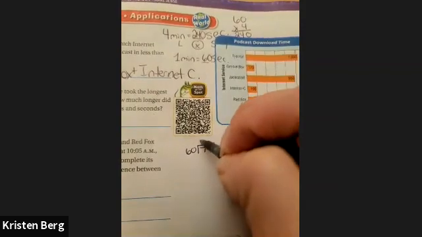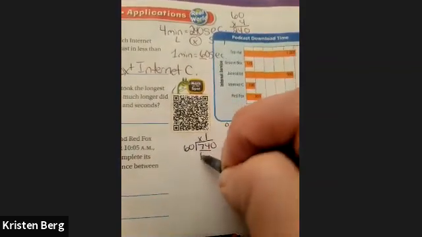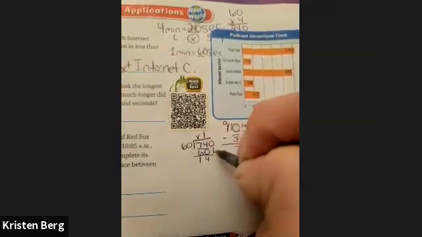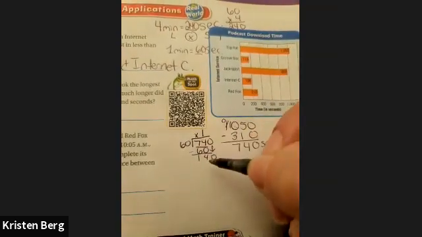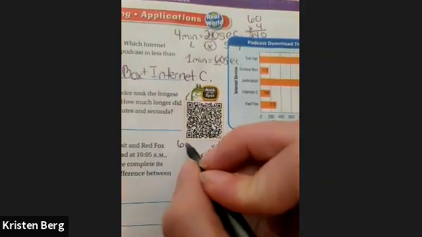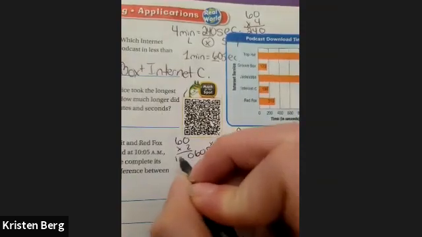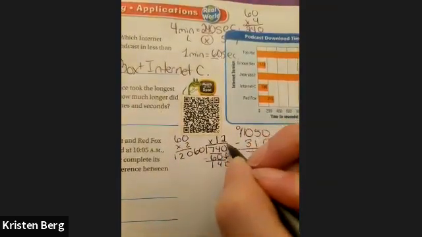Can 60 go into 7? No. 74? Yes, one time. That would be 60. Subtract, 4, 1, check it. You are good. Bring down your next number. How many 60s would go into 140? Well, you could times it by 2. That would be 120. So that is 2.